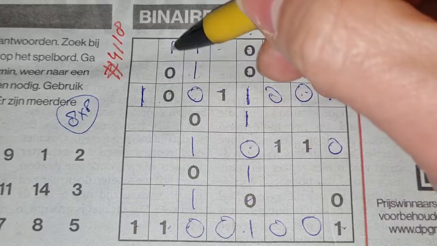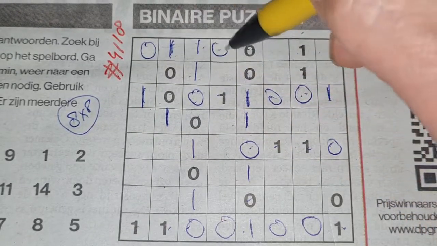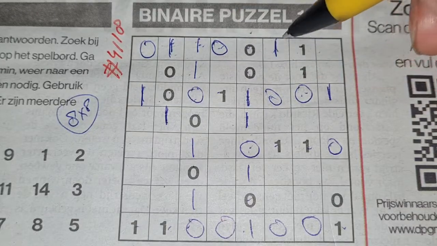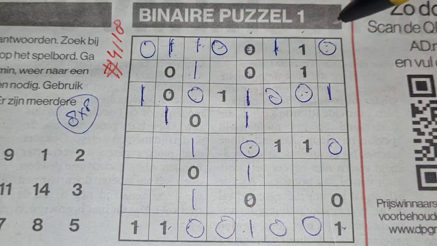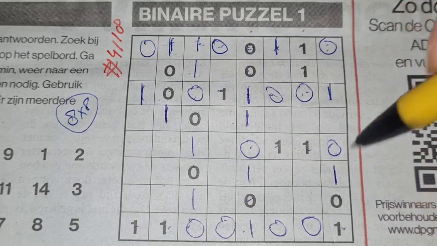Then double O, here one, there one. Double one, here no, there no. Double O, here one, there one. Double one, here no, there no. Between 2 O's comes a 1.